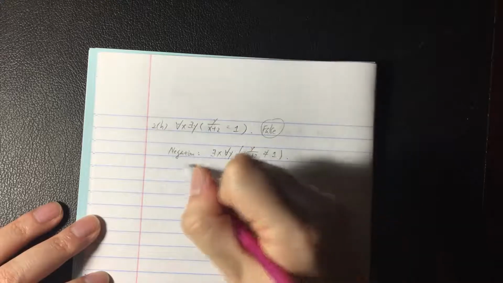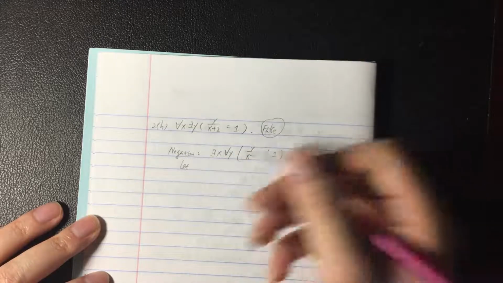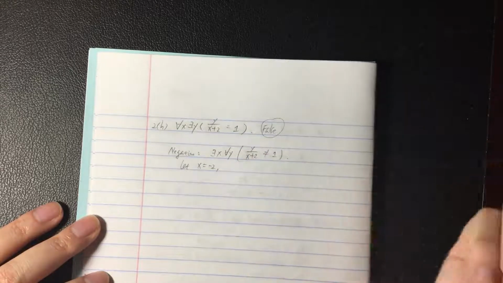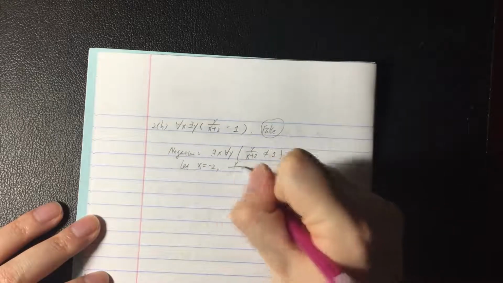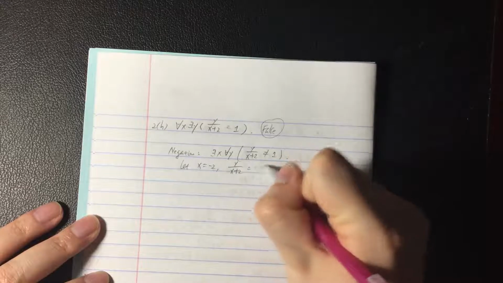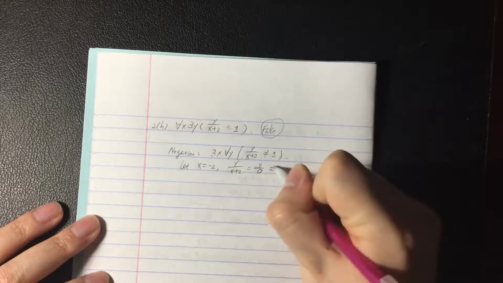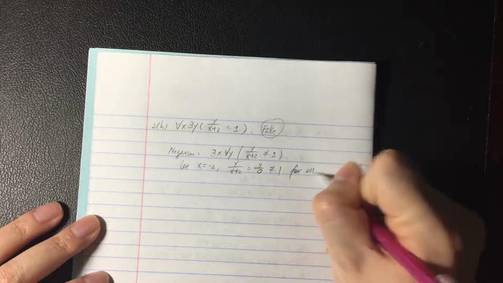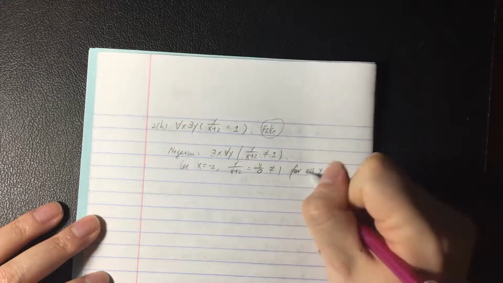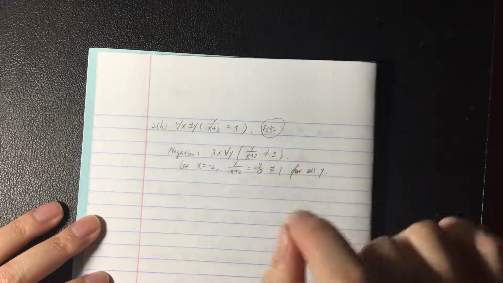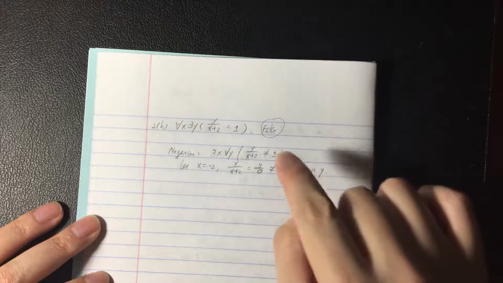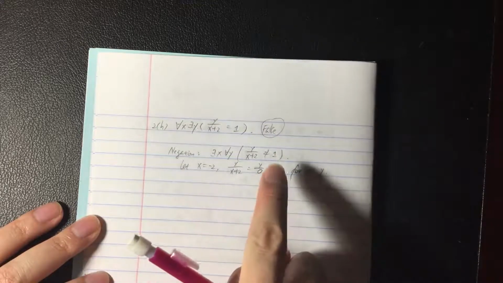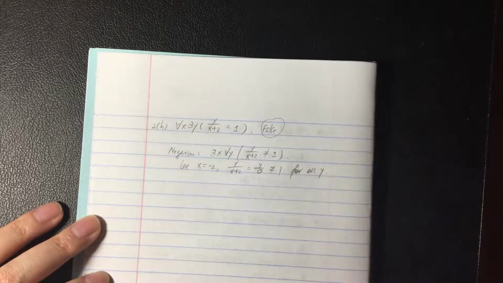And we know that when x equals negative 2, y over x plus 2 equals y over 0, which doesn't equal 1 for all y. So the negation of the statement is true. Since the negation of the statement is true, the statement itself is false.